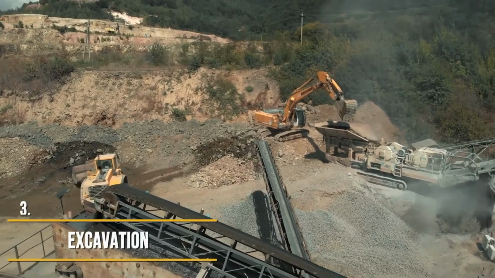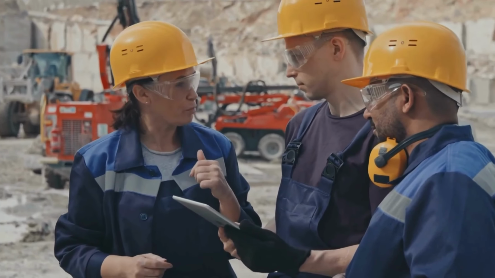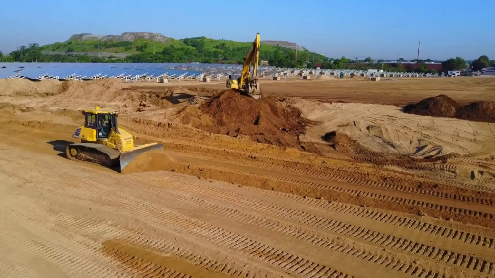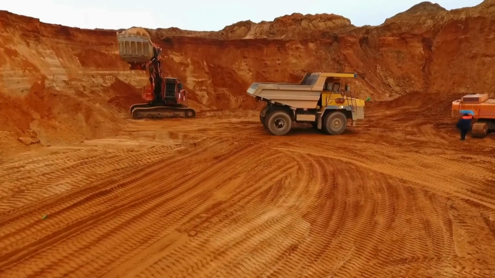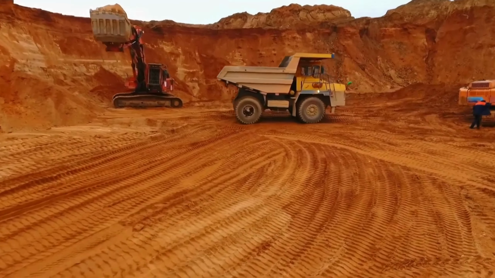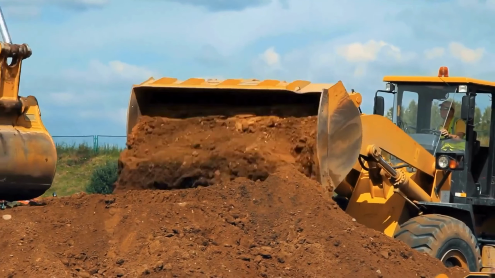3. Excavation. Once the layout survey is finished, it's time to do the excavation. Excavating depends on your preferred foundation: isolated footing, combined footing, mat foundation, or raft foundation. Upon choosing the specific foundation, the excavators are deployed on the site.